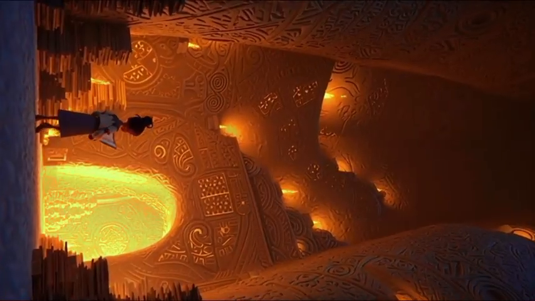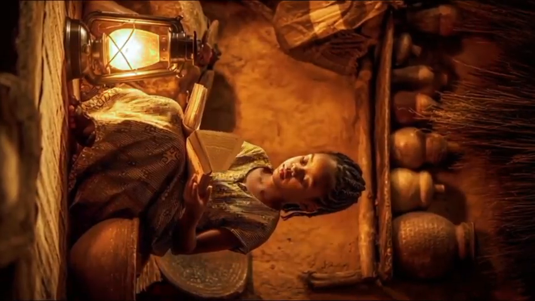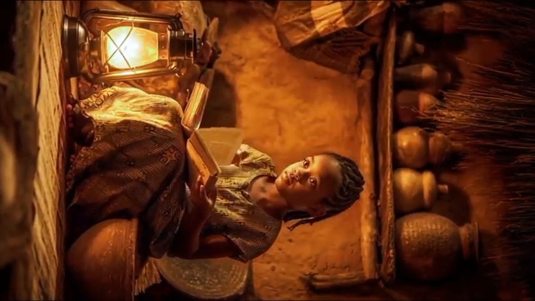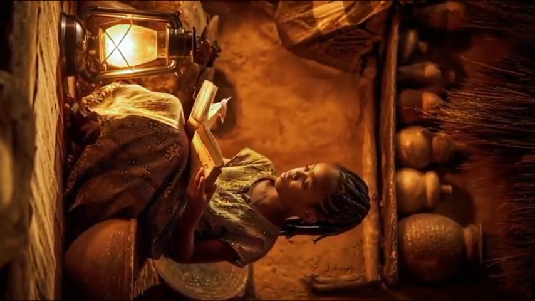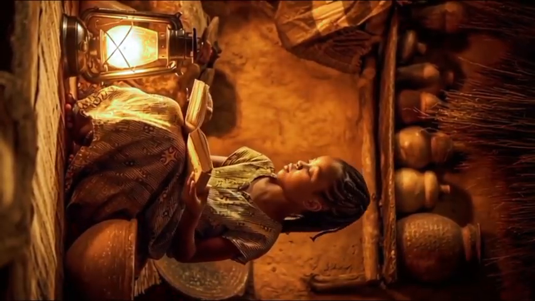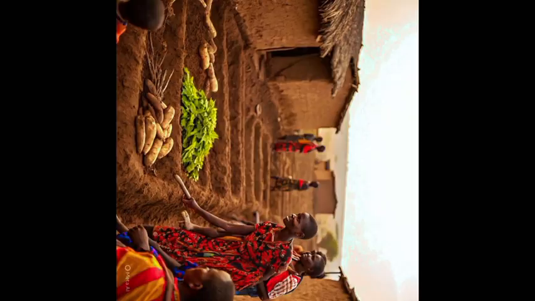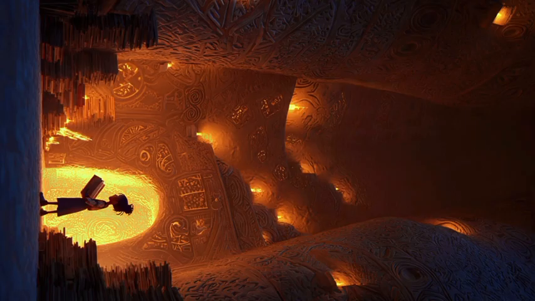Returning home, Amina applied her knowledge to solve real problems. She improved her family's farm, created tools to fetch water faster, and even healed sick villagers with herbal remedies she learned in the hidden library. Her reputation grew, and soon, people from distant towns came to learn from her. But the greatest twist awaited.